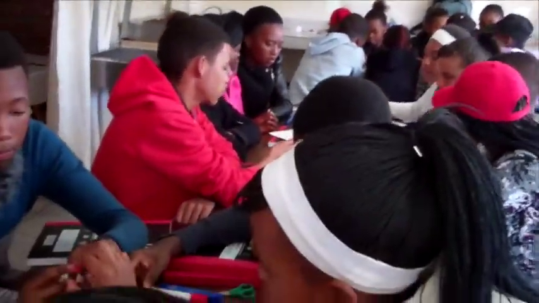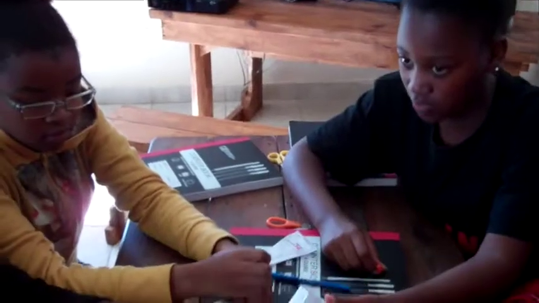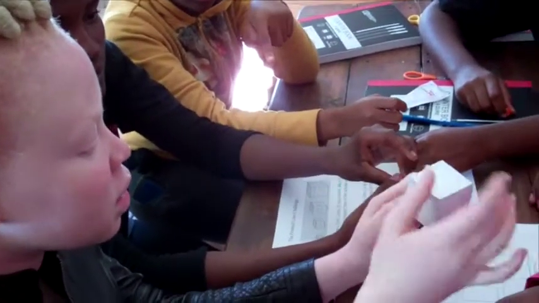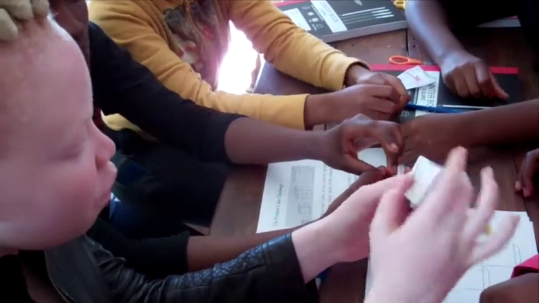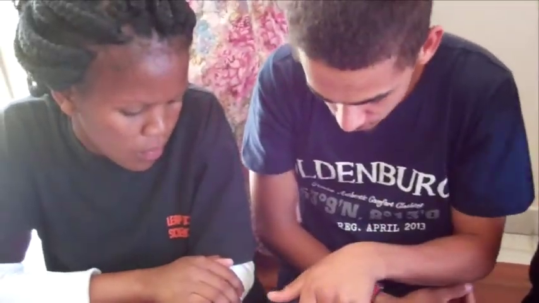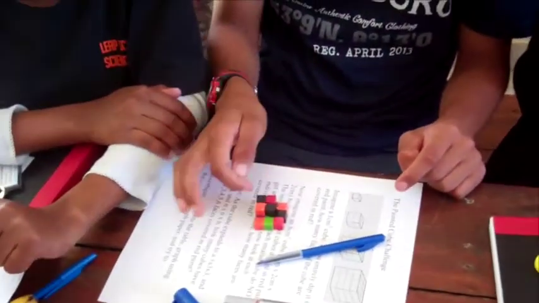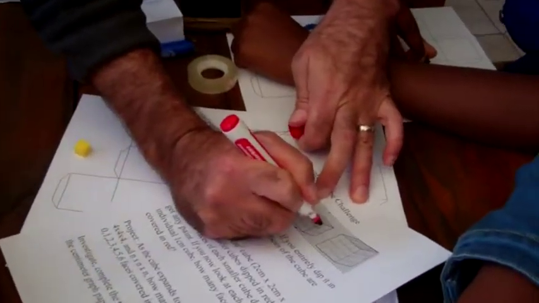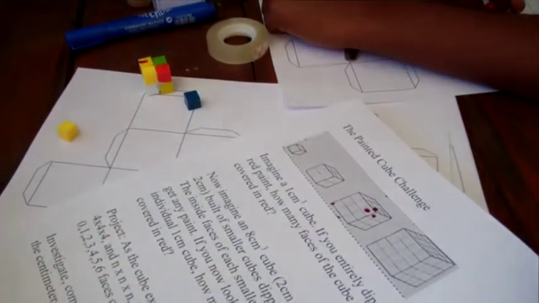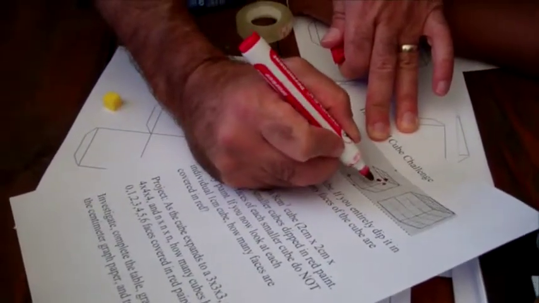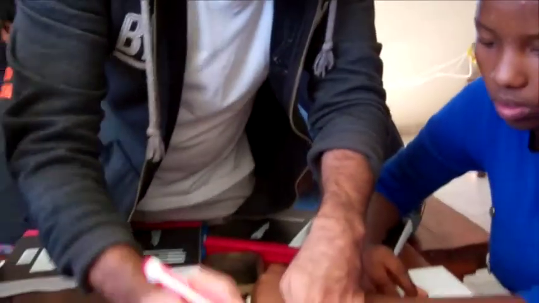Break it apart, because you've got to break it up. Because it's 1, 2, 3, 4, 5, 6 sides. The corners are going to be 2, and the middle ones are going to be 1. This one gets paint. But what about this one right here? How many faces? 2. So this one gets 2 faces. This one right here just gets 1.